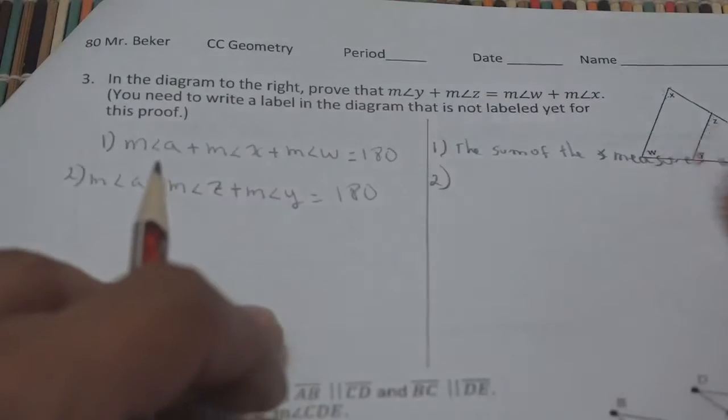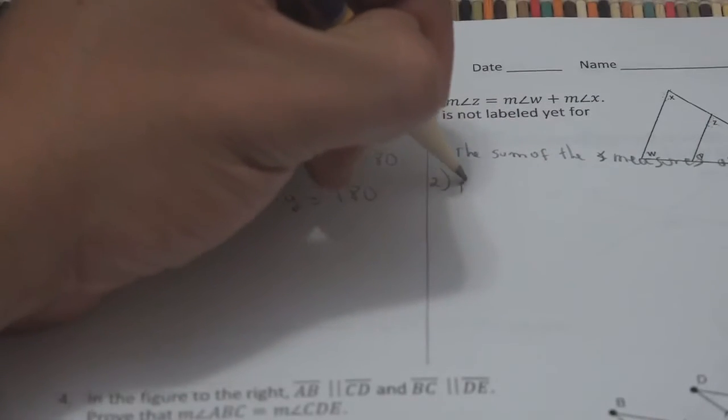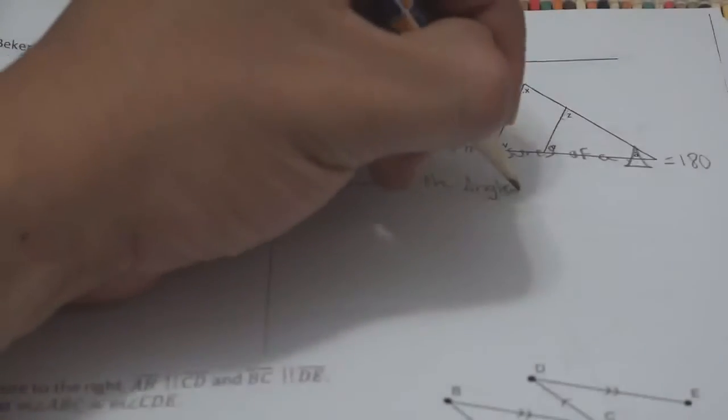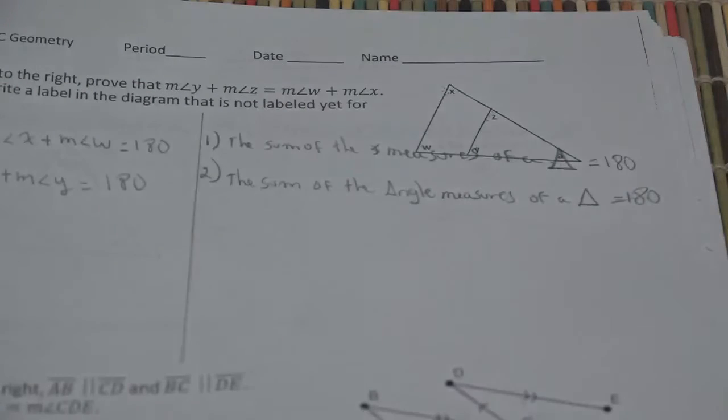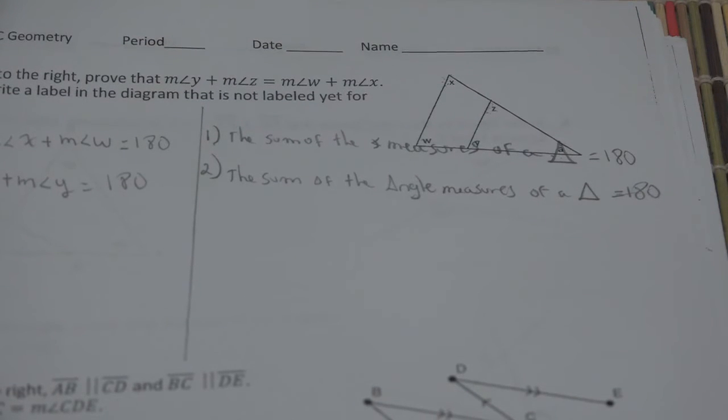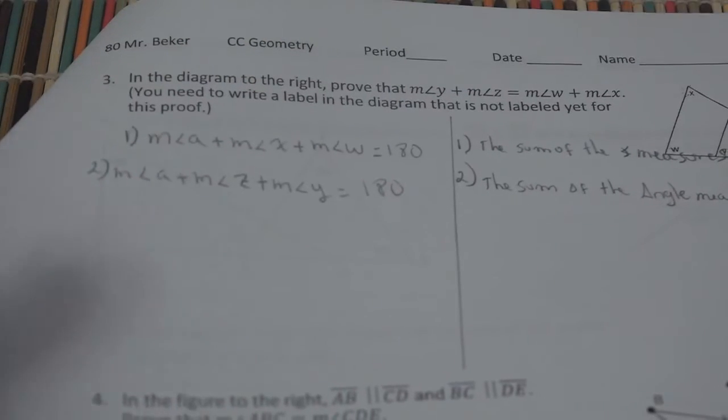And the reason for my second statement is that the sum of the angle measures of a triangle equals 180. Even if you're not seeing what I copied, you should be taking dictation of what I'm saying, because I'm speaking very slow. All right, let's move on to the third statement.